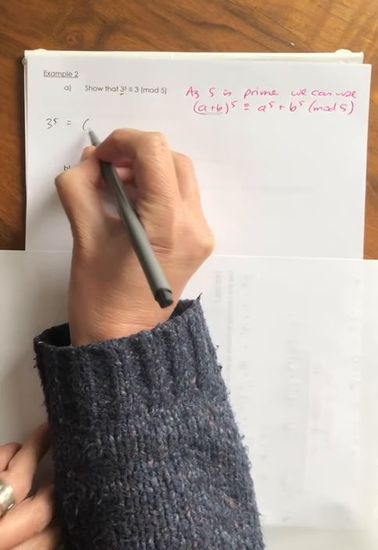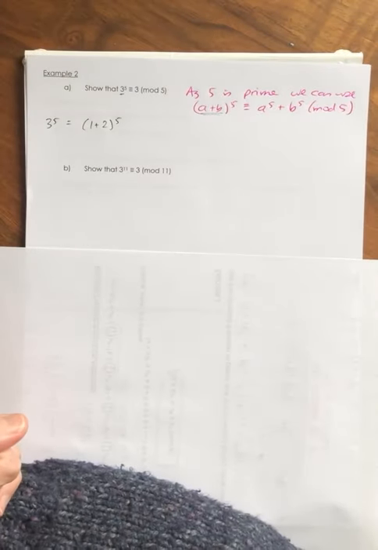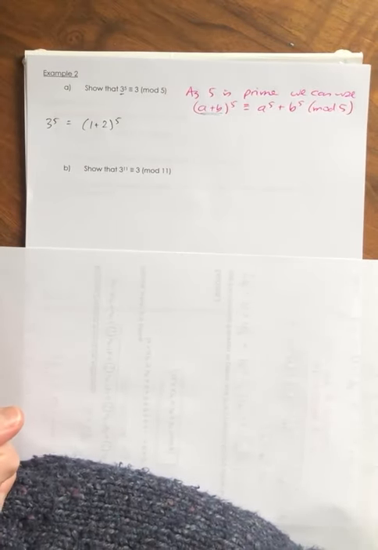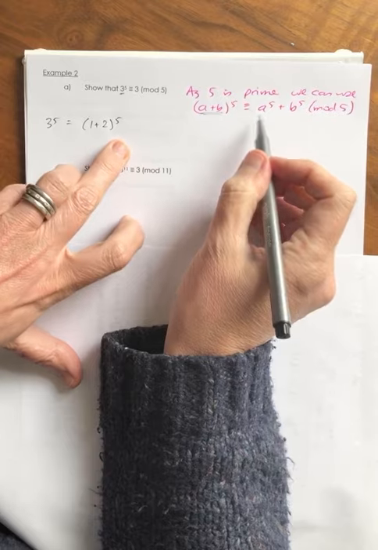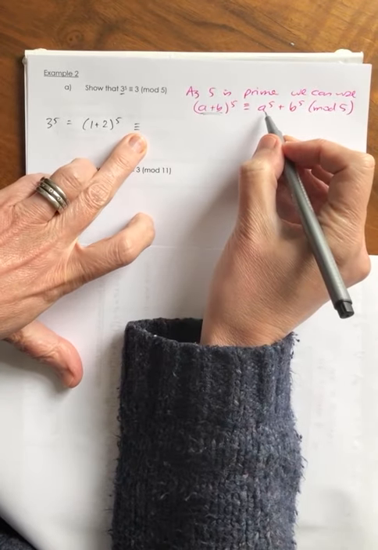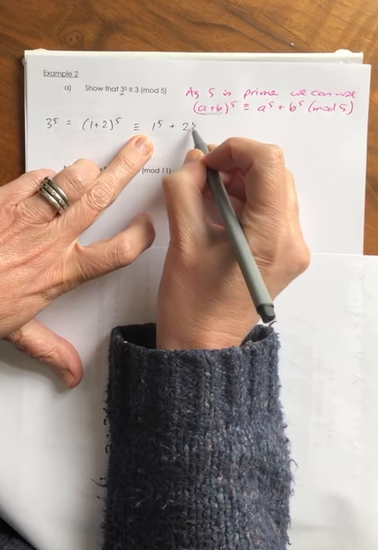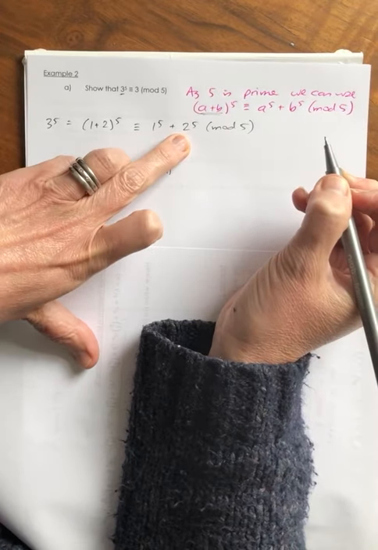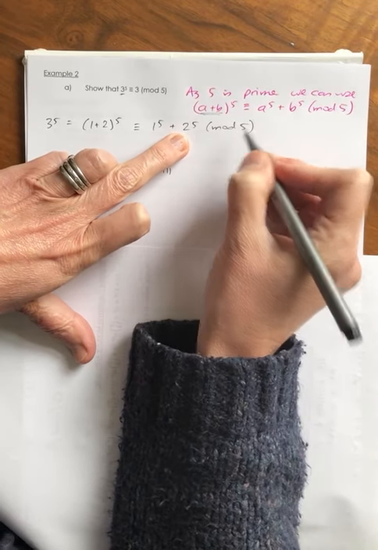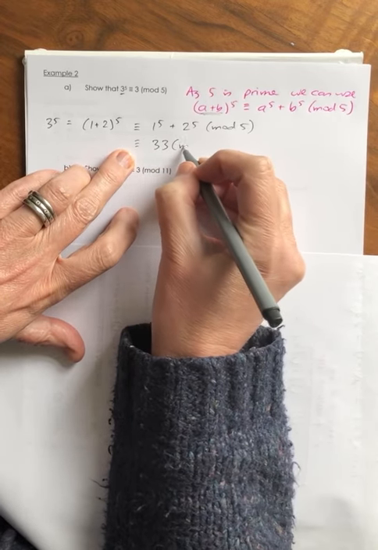The most obvious way, though we may not be too sure how things are going to work, is to write that 3 to the power of 5 as 1 plus 2 to the power of 5, assuming that result, so I don't have to do binomial expansion. I'm just going to say that is congruent to 1 to the power of 5 plus 2 to the power of 5 mod 5. And then we just work it out: 2 to the power of 5 is 32, plus the 1, so that's 33 mod 5.